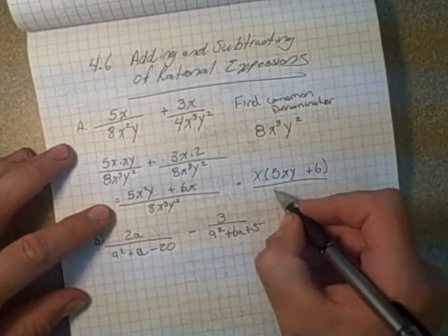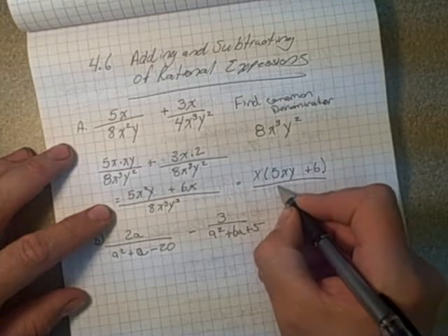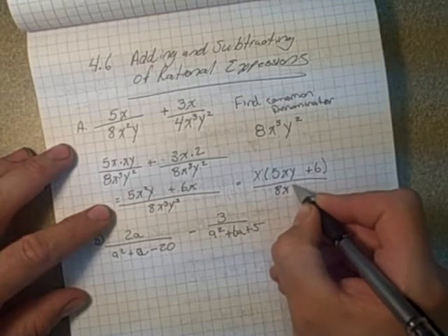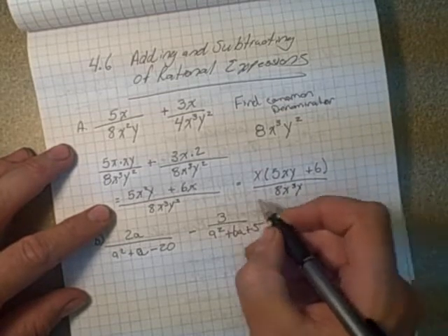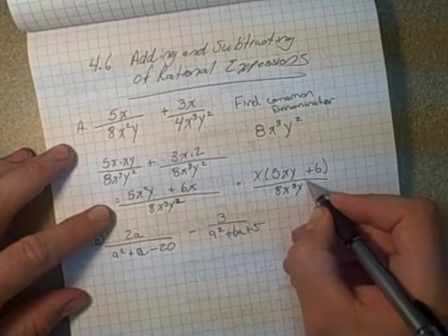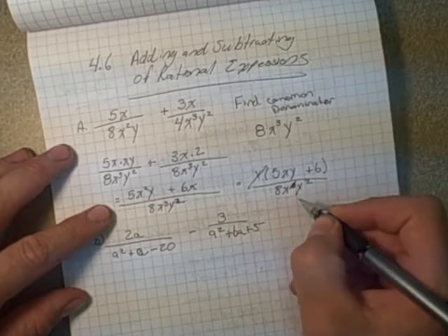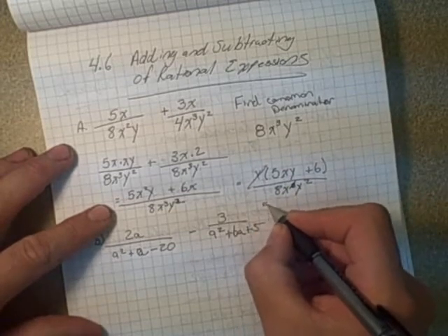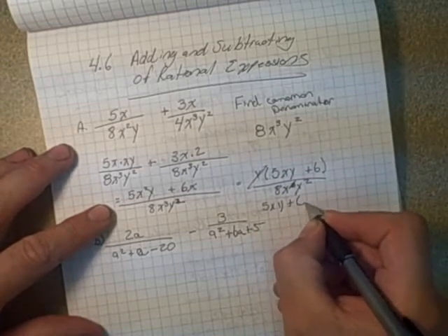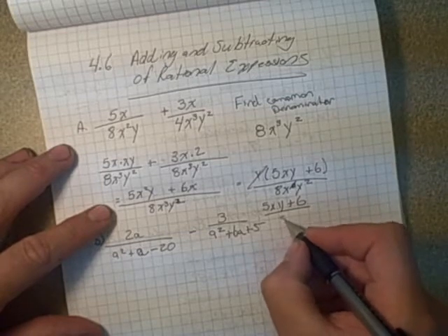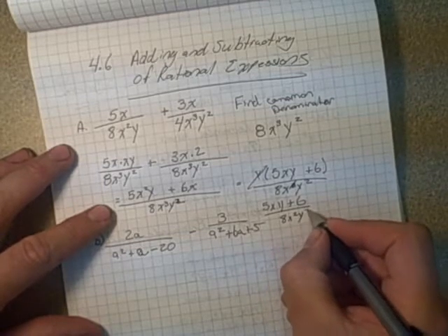And then we also have here, pardon me, this is a squared here. So then we can cancel out one of these x's. So our final answer then is 5xy plus 6 all over 8x squared y squared.